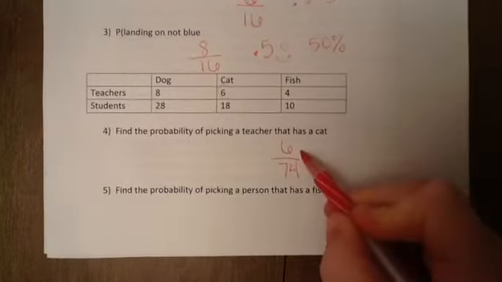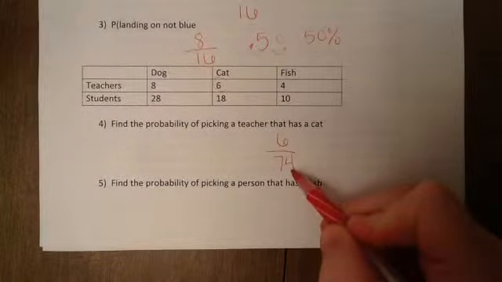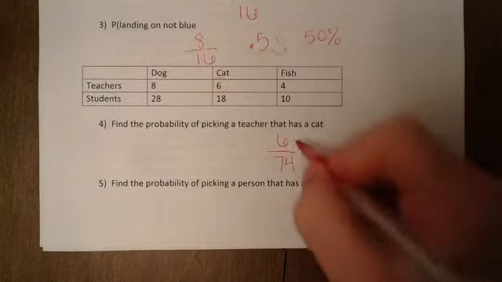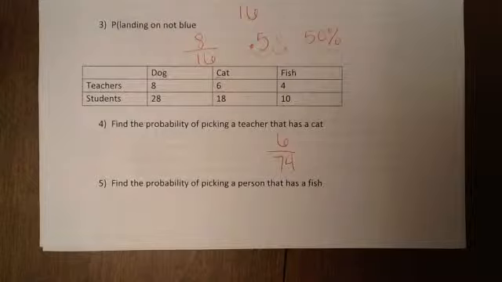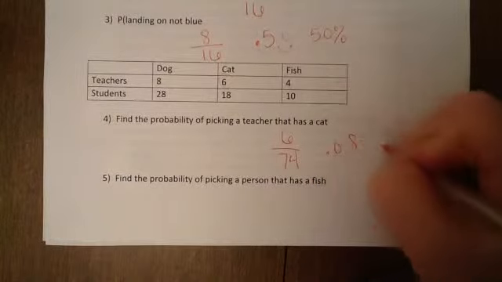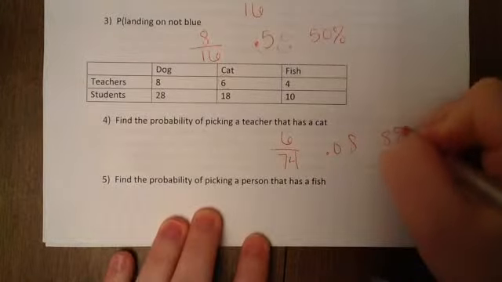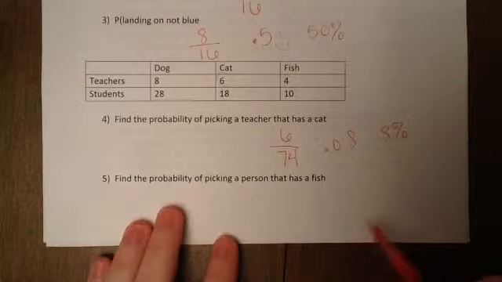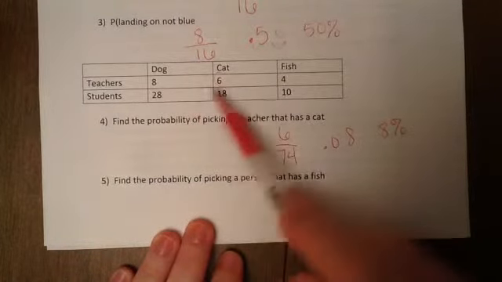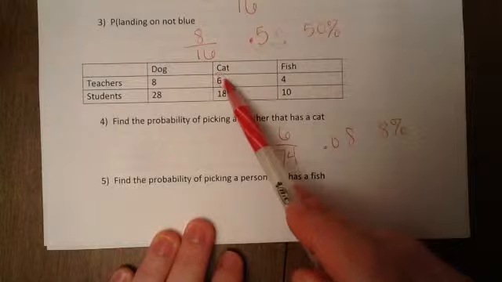So there are 6 teachers that have a cat out of the total 74. Top divide bottom, or you could simplify. 0.08 or 8%. So you have a really small chance of picking a teacher that has a cat, which makes sense because there are very few teachers that have a cat.